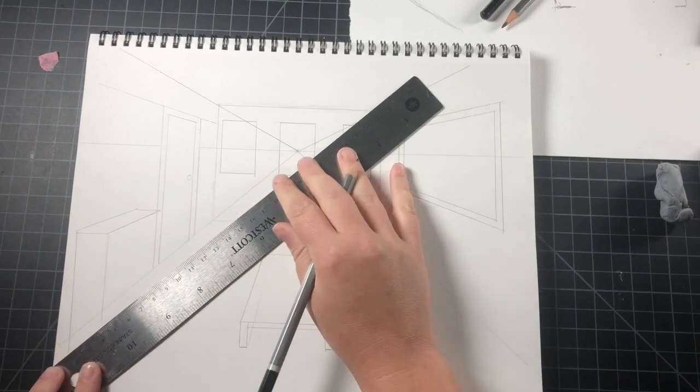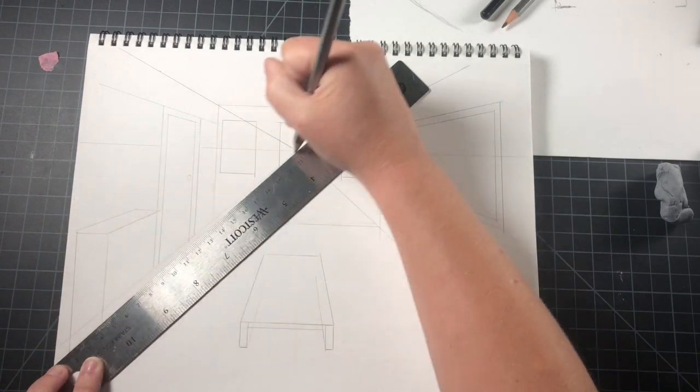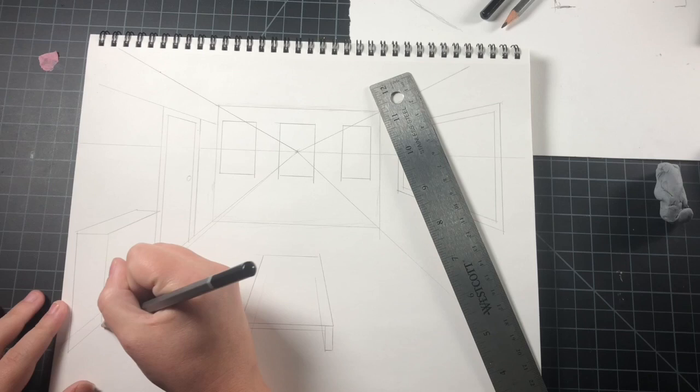So this is my farthest back leg. I'm going to use this one to meet back up at my vanishing point, and that's going to tell me, it's a very narrow table, where all of my other legs meet up.